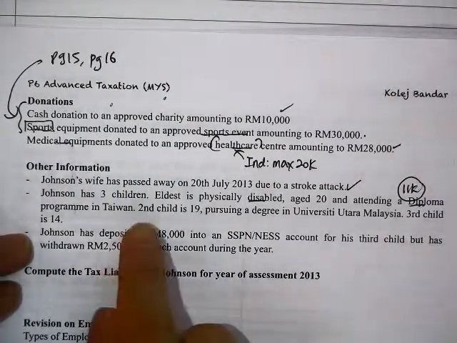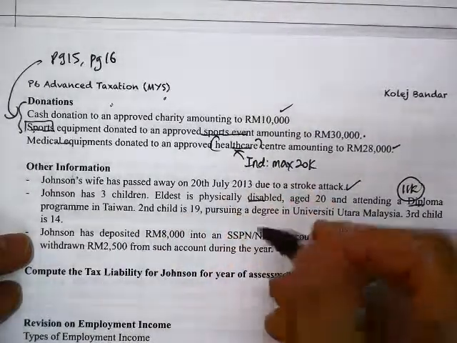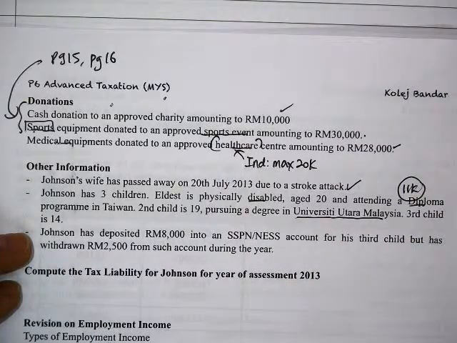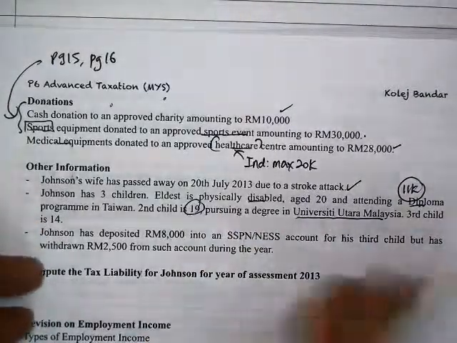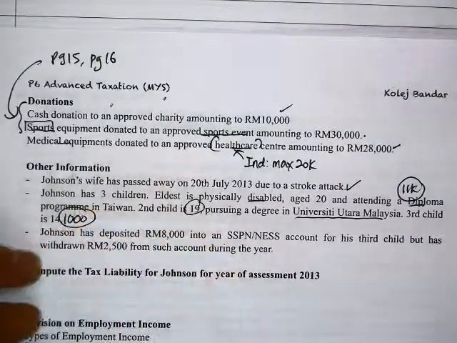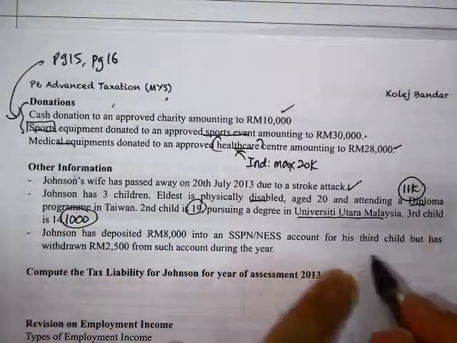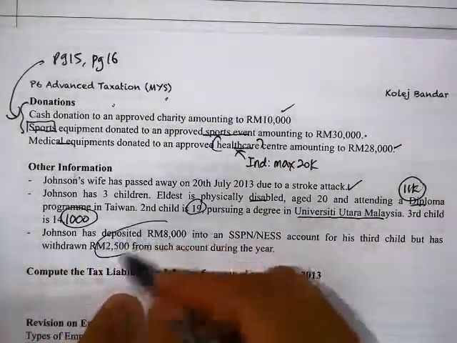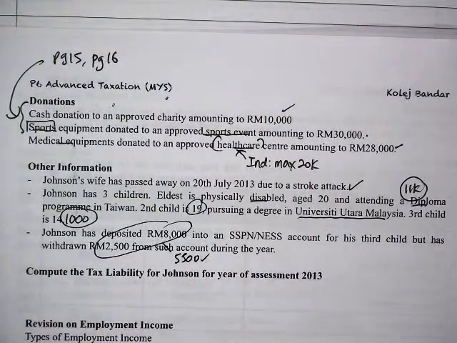Now the second child is 19 and is doing a degree in UUM. If the child is doing tertiary in Malaysia, then again you don't need to check the cost. Whether it's diploma or degree, you still get 6,000. The age must be 18 and above. The third child is 14, so you just get 1,000. Now he deposited 8,000 into the SSPN account for this third child, and he withdrew 2,005. So the net amount is 5,005. Maximum is 6, so no problem. Go ahead, you can claim.